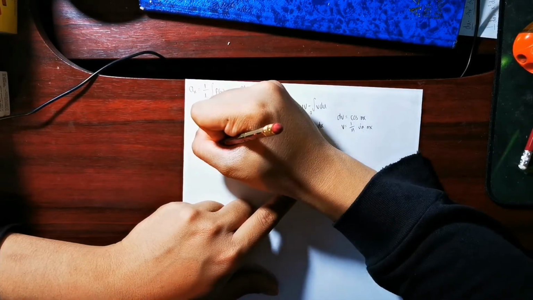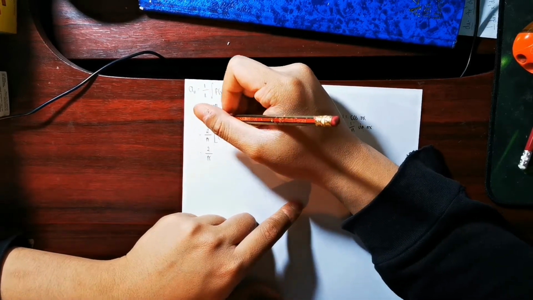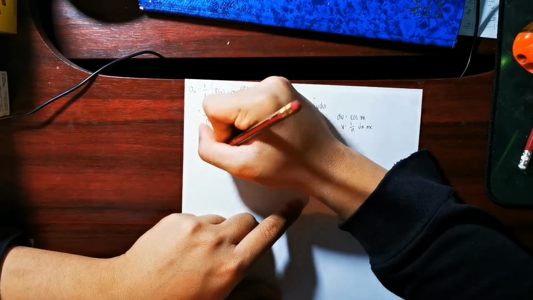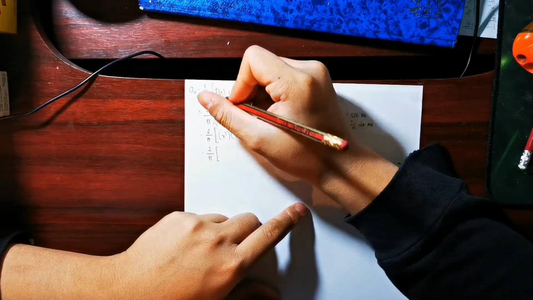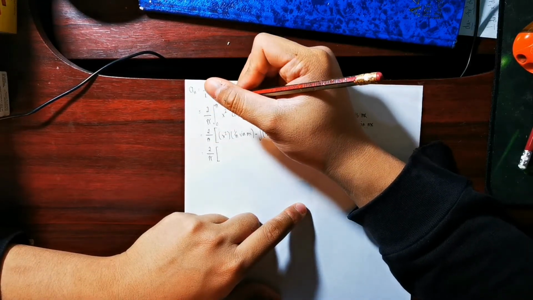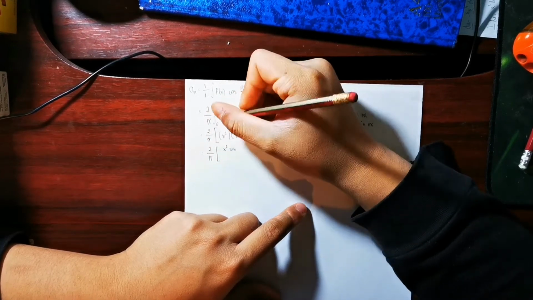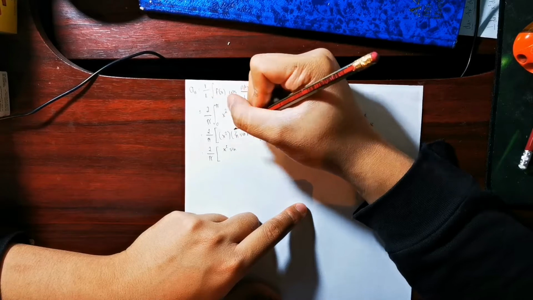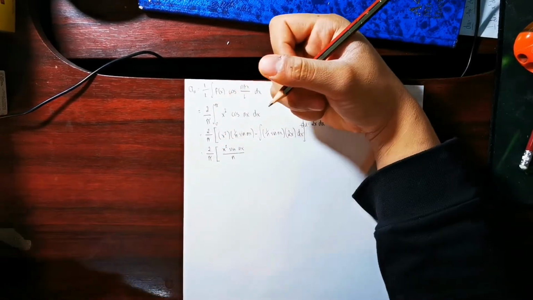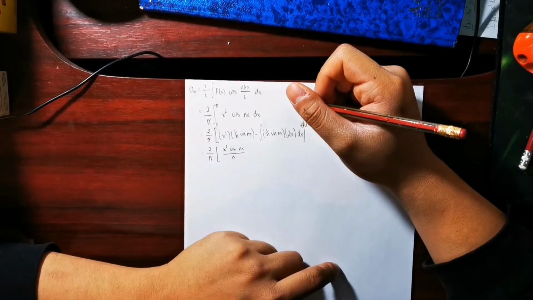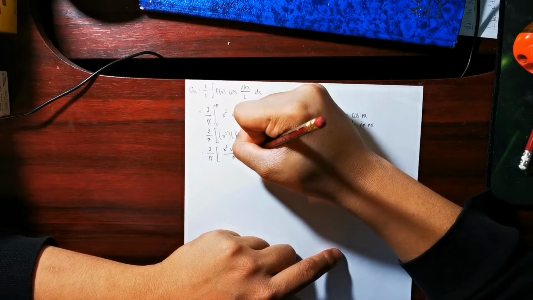And now we'll just have to solve. So here we will get x squared sine nx over n minus.